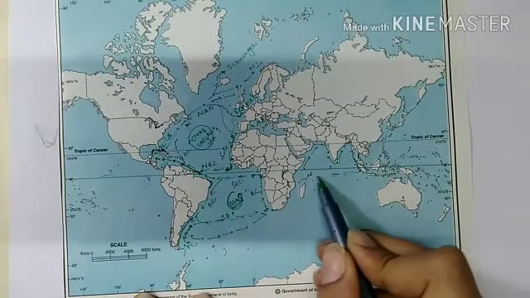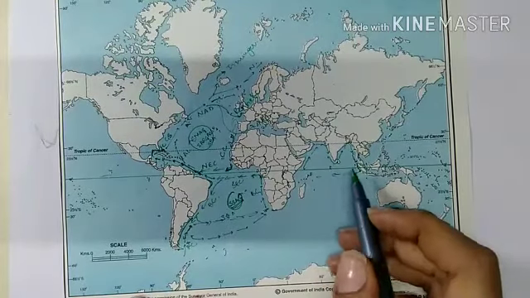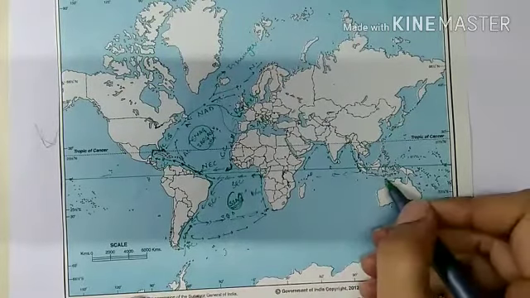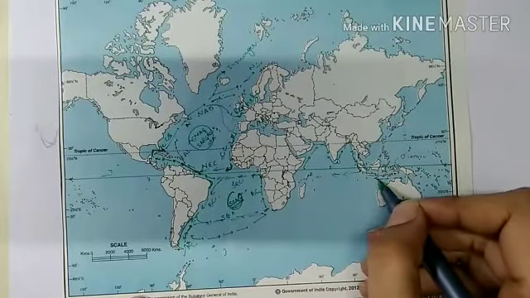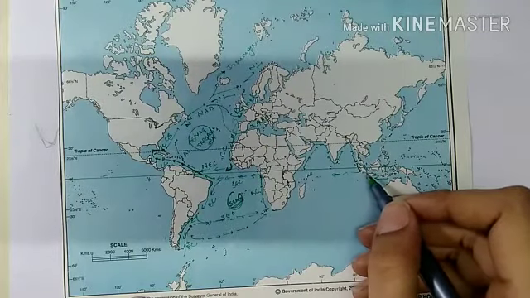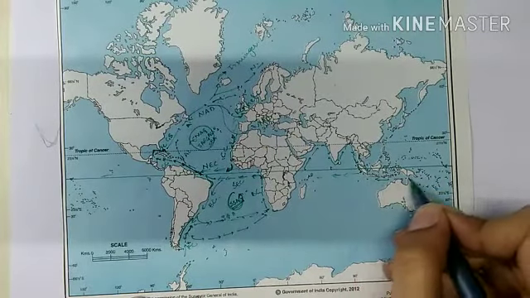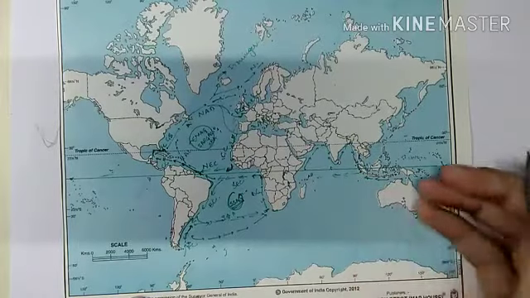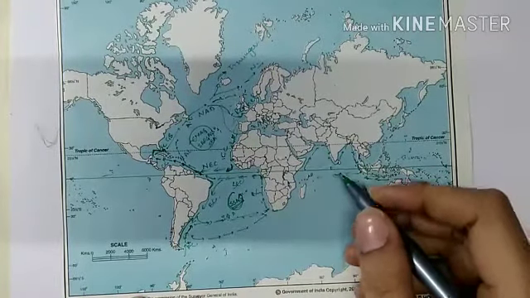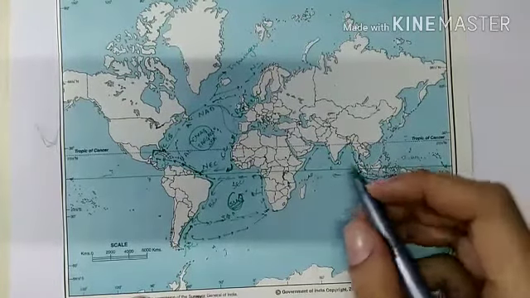Now these south equatorial currents are also influenced by Leeuwin current. These Leeuwin currents are coming from the Pacific Ocean. So these are Leeuwin currents.